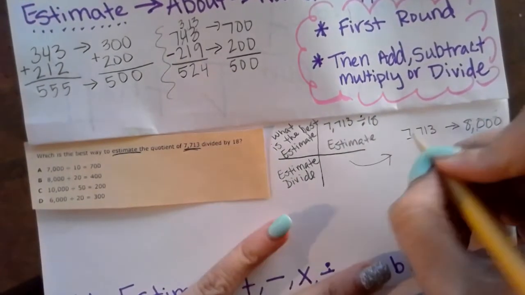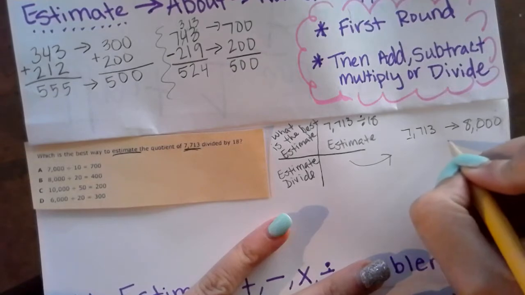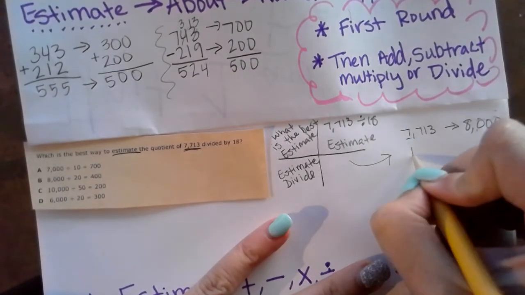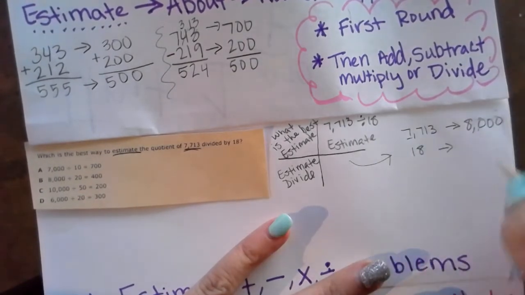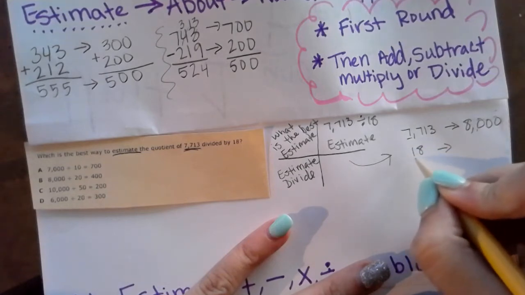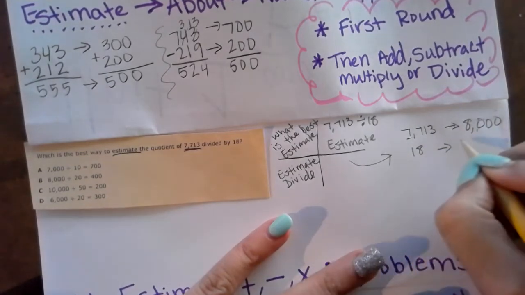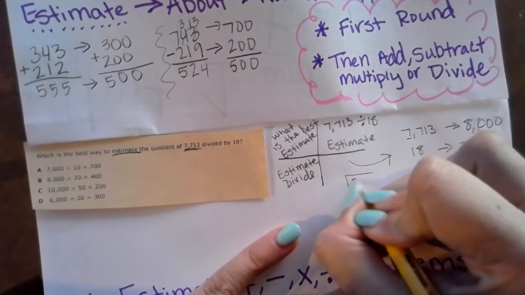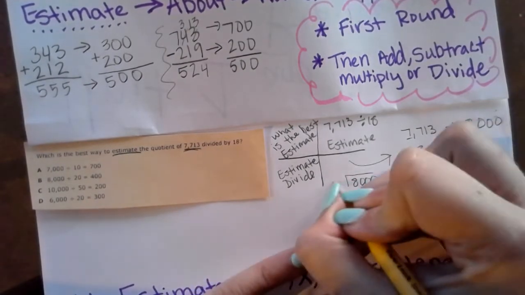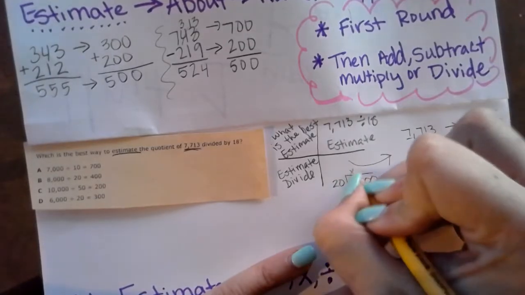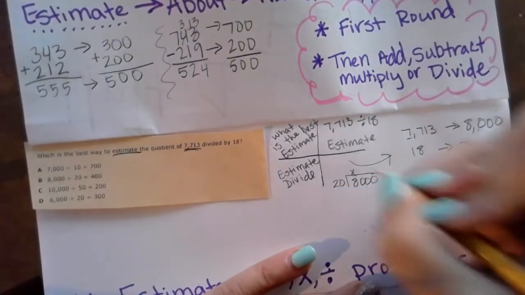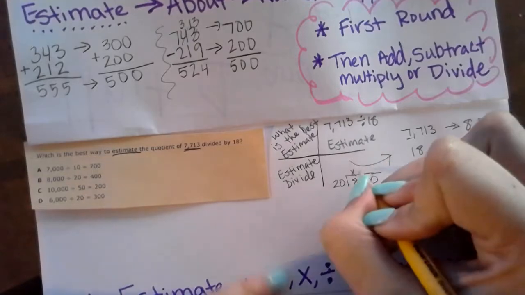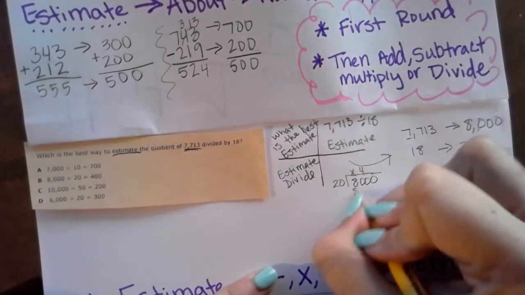And then I'm going to divide it by, well, 18 is going to round to the nearest last digit or whatever. It's going to be 20. So if I divide that, 8,000 divided by 20, 20 doesn't go into 8, but it goes into 80, 20, 40, 60, 80, 4 times. 4 times 20 is 80.